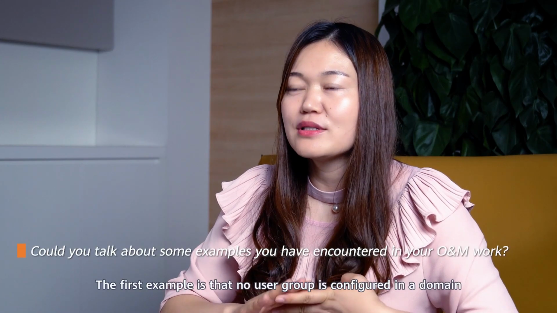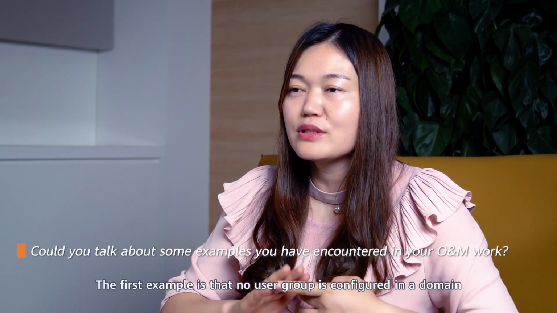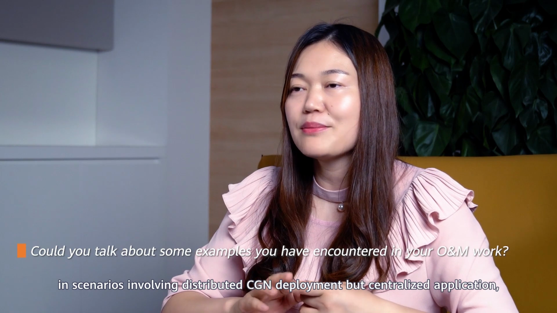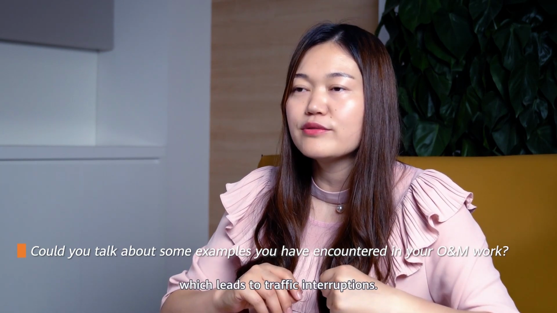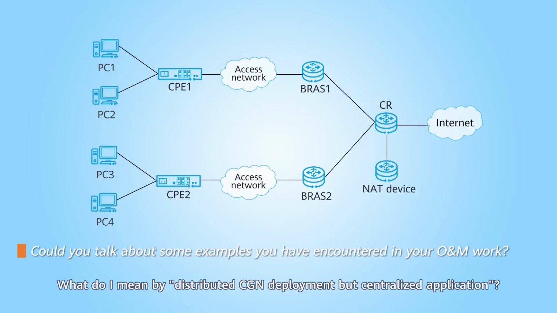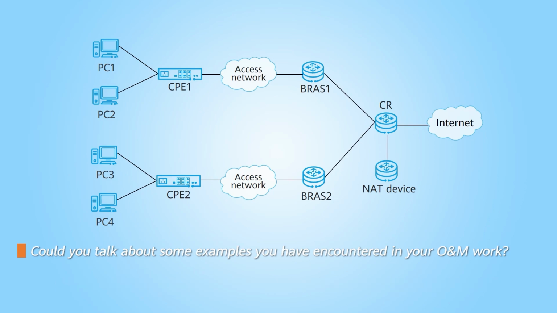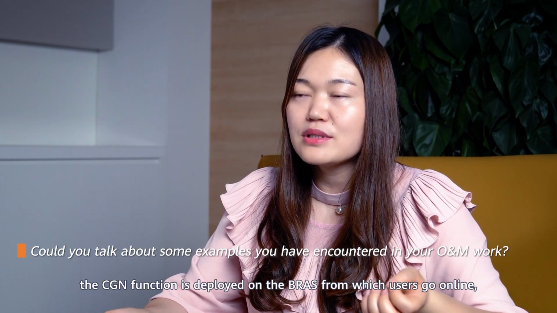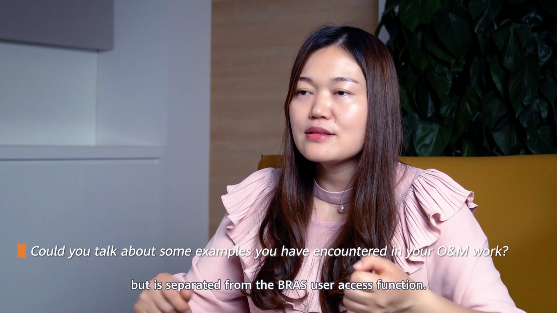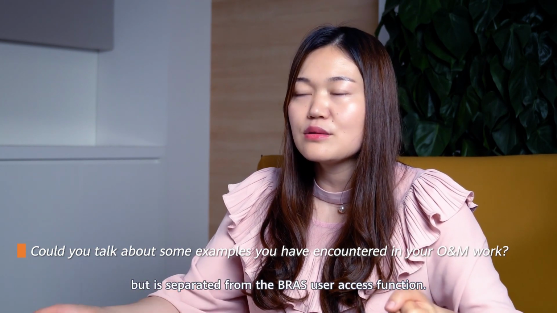Could you talk about some examples you have encountered in your work? The first example is that no user group is configured in a domain in scenarios involving distributed CGN deployment but centralized application, which leads to traffic interruptions. What do I mean by distributed CGN deployment but centralized application? In these cases, the CGN function is deployed on the BRAS from which users go online, but is separated from the BRAS user access function.